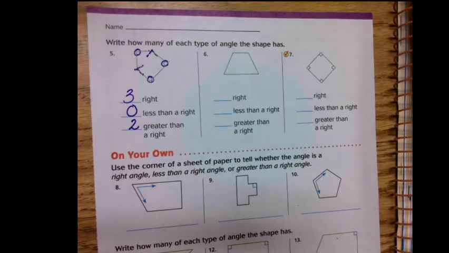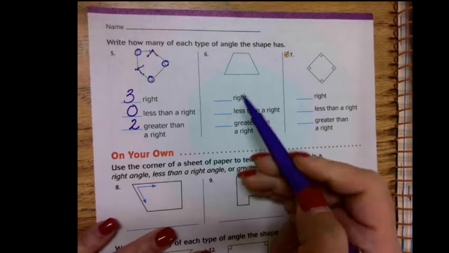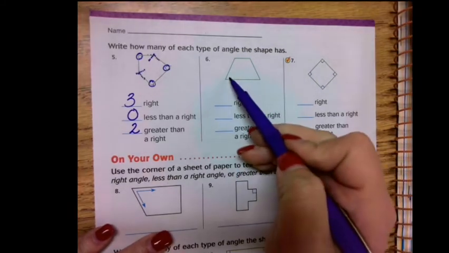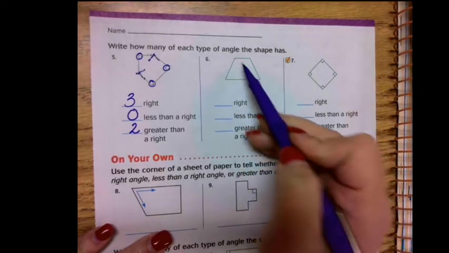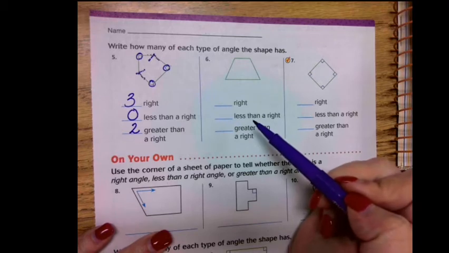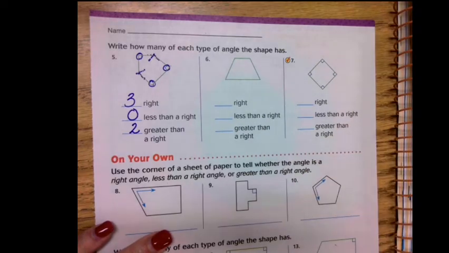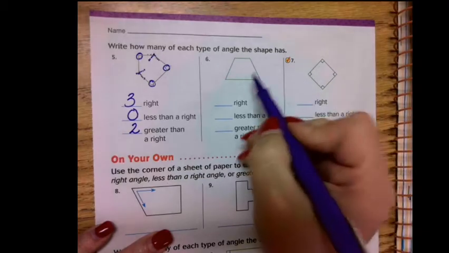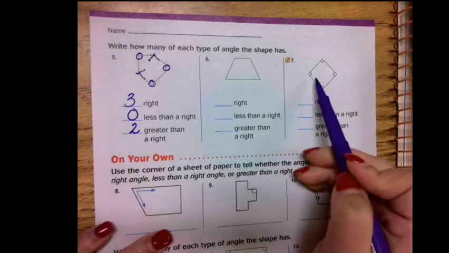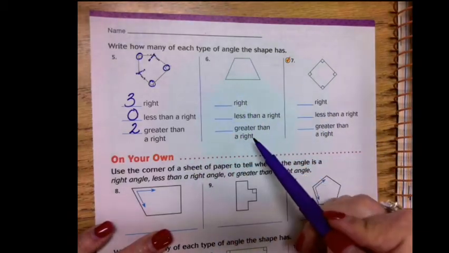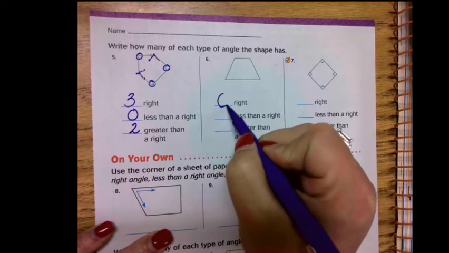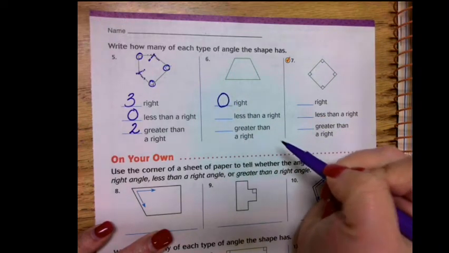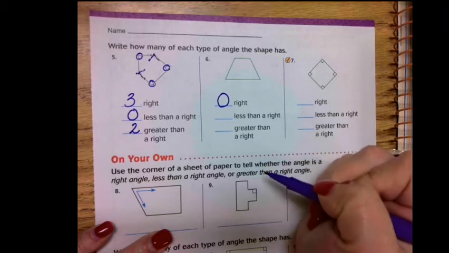All right, let's look at number 6 together. All right, let's look right up here. Now, I can already tell looking at this what these are. Can you tell just by looking? I hope you're getting to where you can kind of tell just by looking, okay? Now, do I see any of these little markings that tell me I have right angles? I don't. So I know none of these are going to be right angles. They're either going to be less than a right or greater than a right.